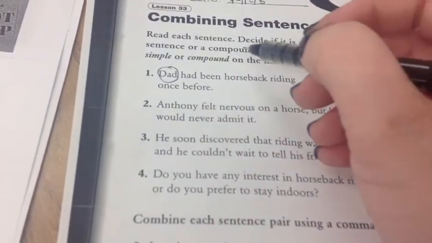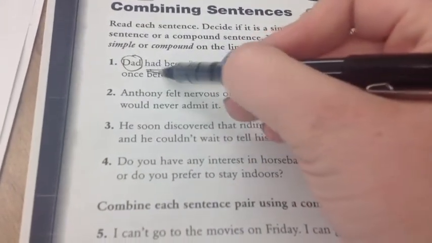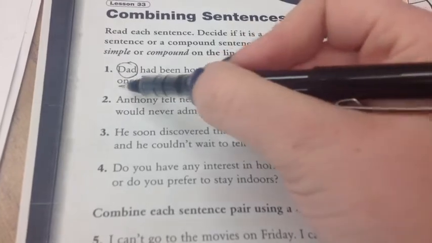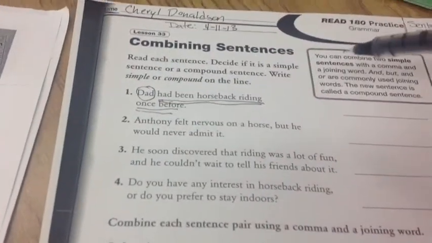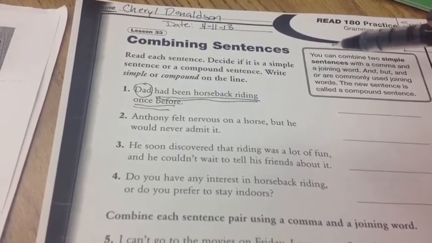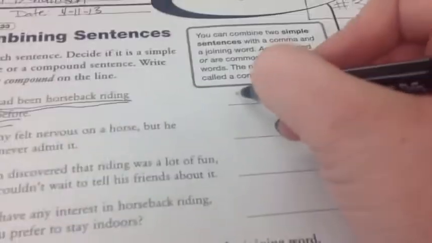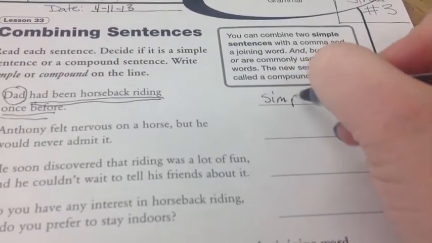And my complete verb is had been horse riding once before, right? And I don't see any commas or any other things that could be their own sentence. I don't see any new subjects. So I know this is only one independent clause. Therefore, it is a simple sentence. So over on the line, I'm going to write simple.